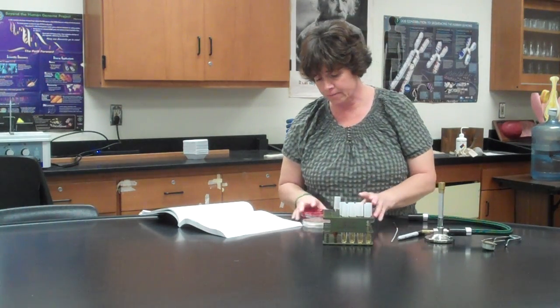Okay, so I was correct in counting. We have 8 different bacteria, which are going to be in broth tubes. And then we have 6 different plates here. So what you're going to want to do is follow the directions exactly.